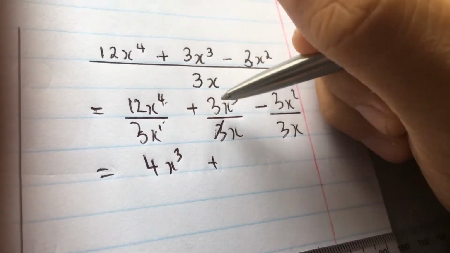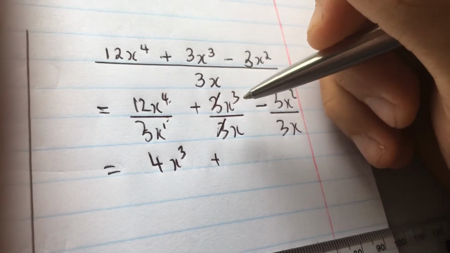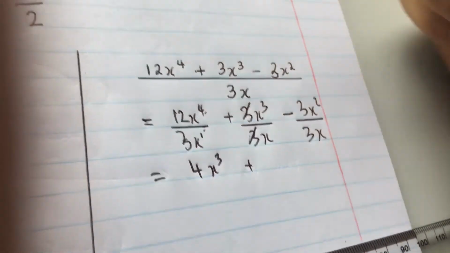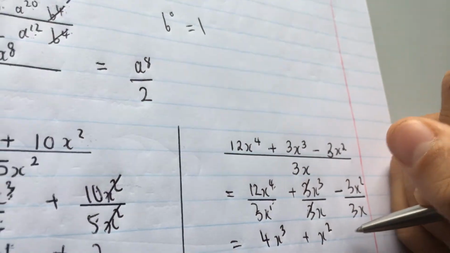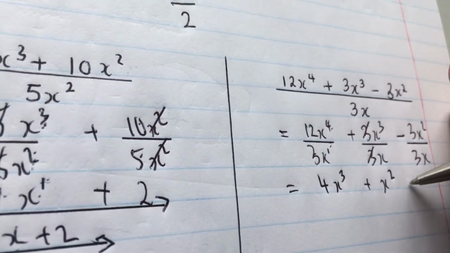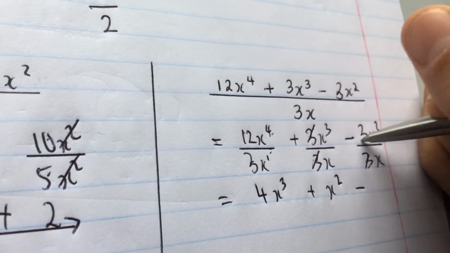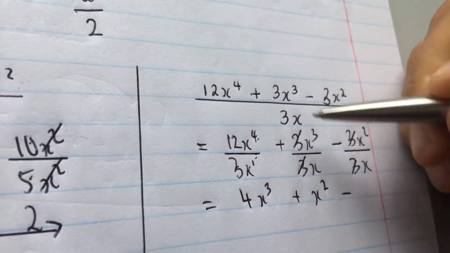Plus, cancel, cancel. My daughter's going to come here. Oh, gosh. Okay, wait, let me finish this. And sorry about that, grade 8.